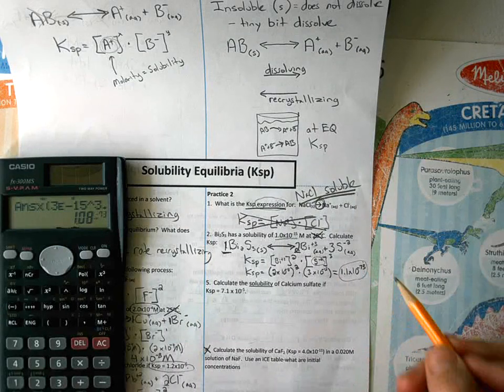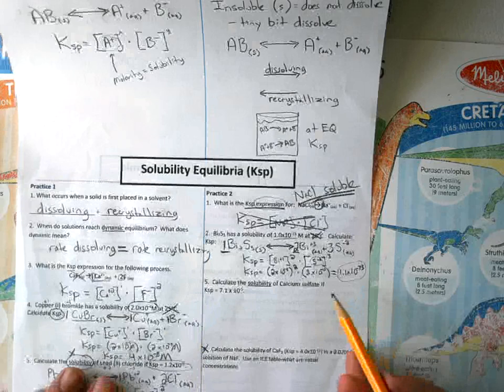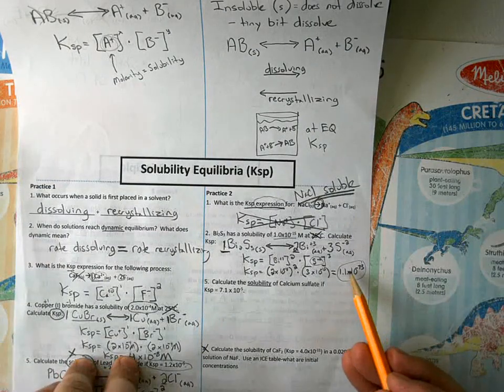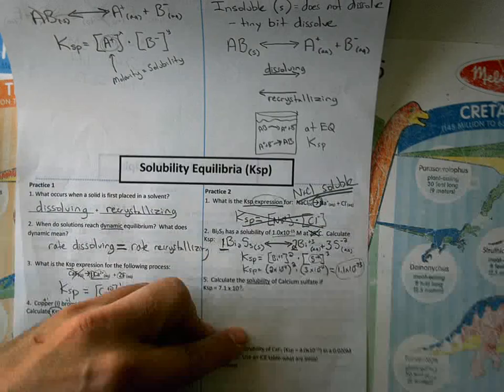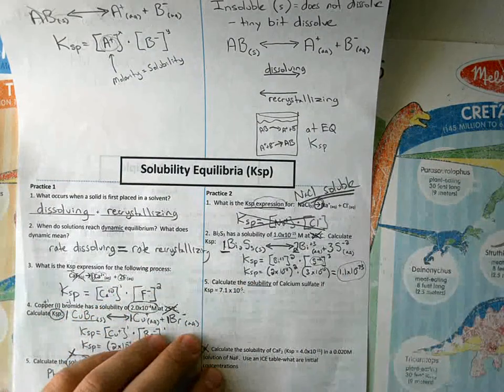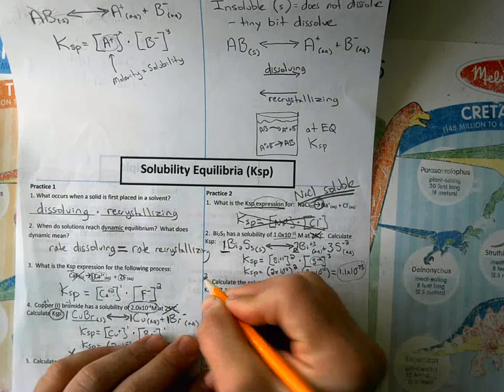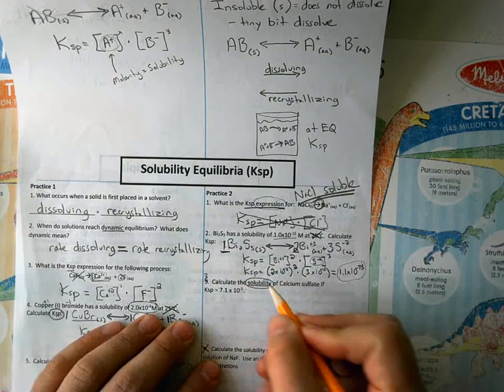What does this huge negative exponent mean? It means this bismuth sulfide is very, very, very insoluble. And this tiny little number means barely any of it will dissolve, but a tiny bit does dissolve. Okay, the last problem here, I don't know why it's 5. Problem 3. Calculate the solubility.